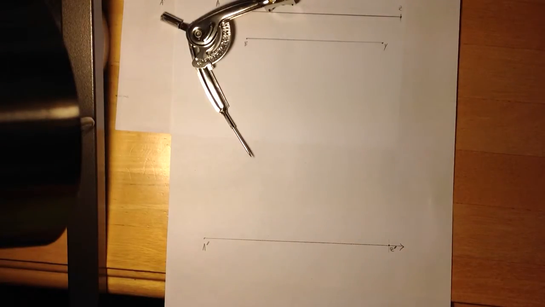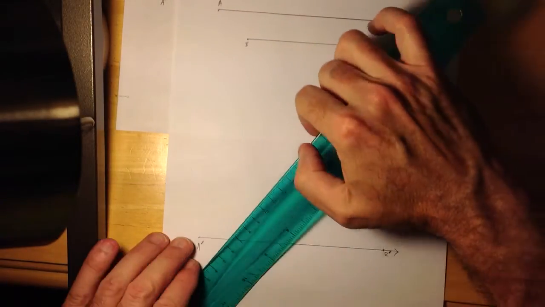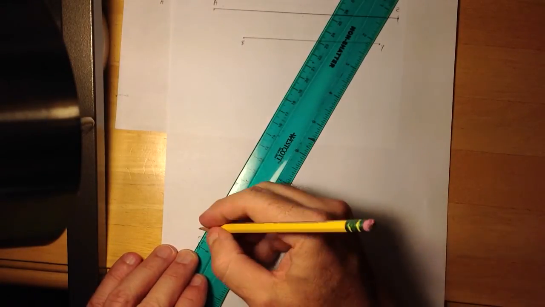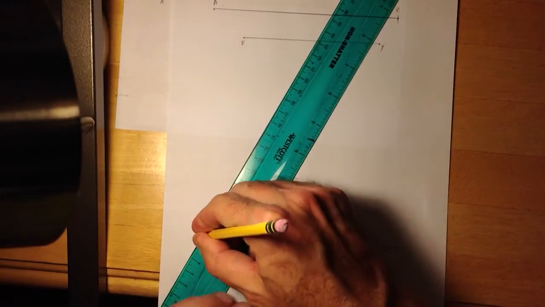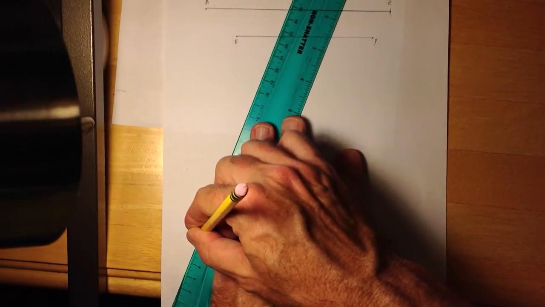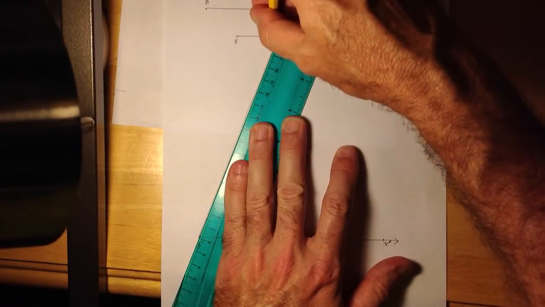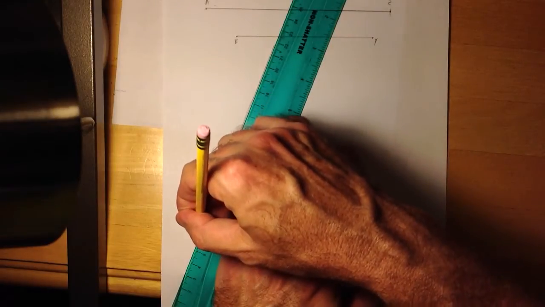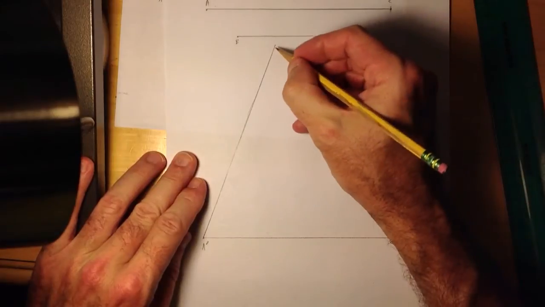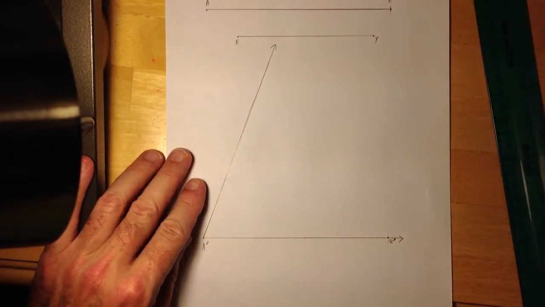And then we will draw another ray leading out from A prime. I had a little paper behind there, that's why I made a skip. I'll move that paper. Okay.